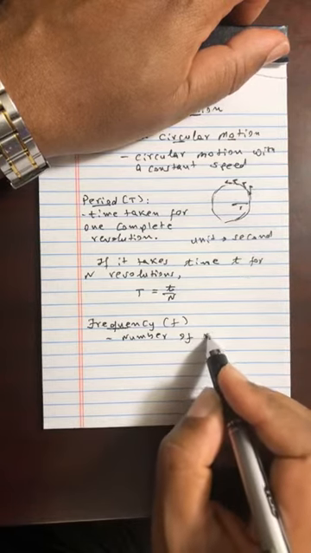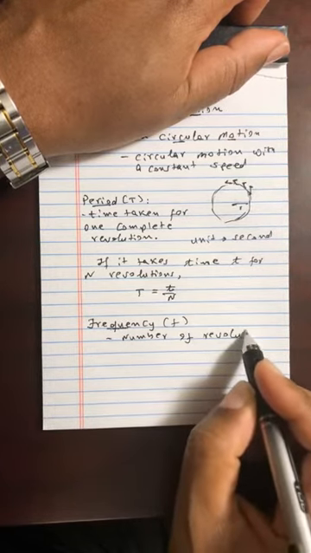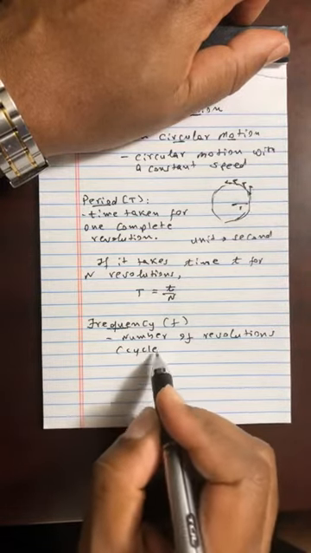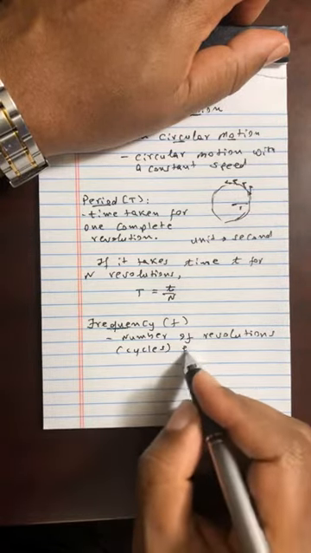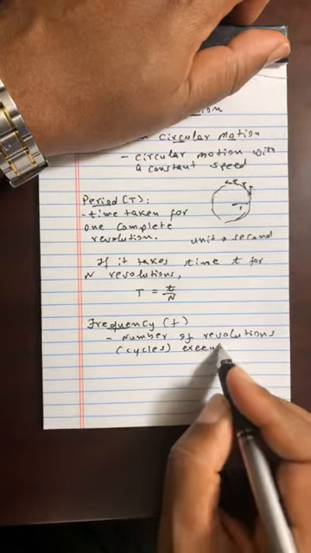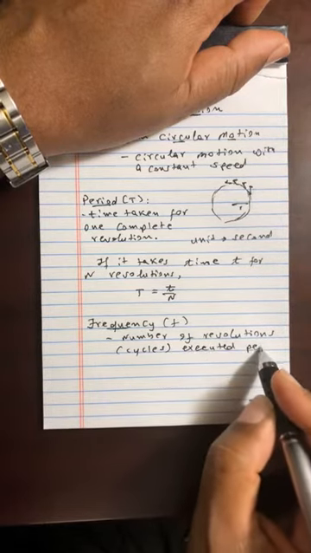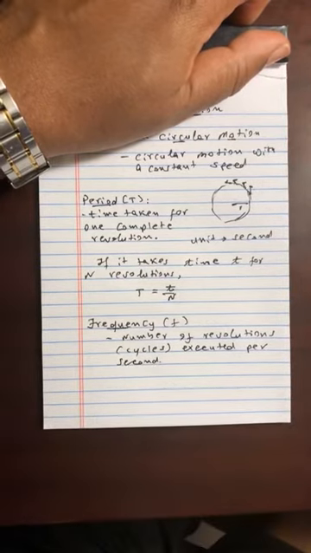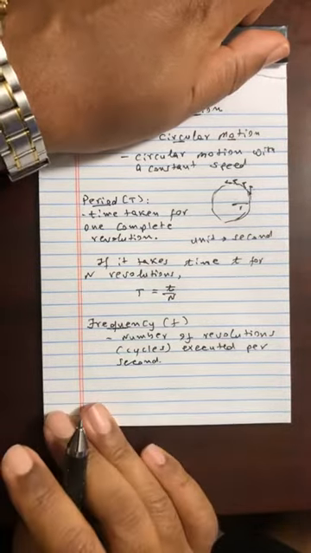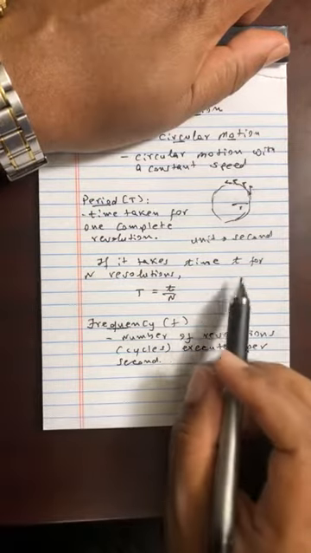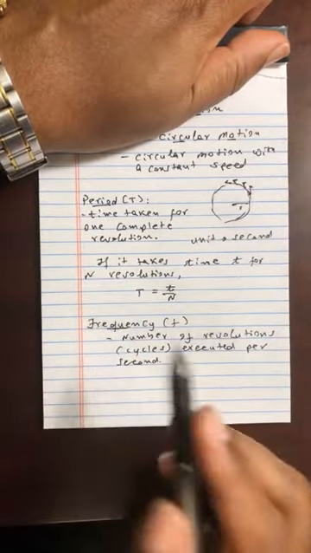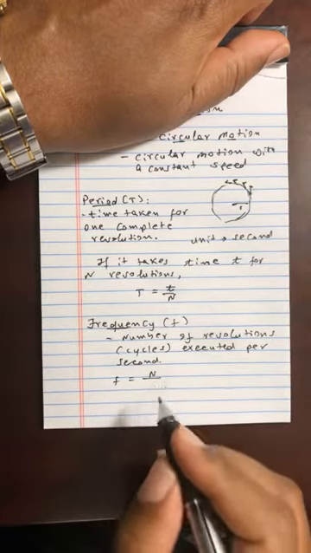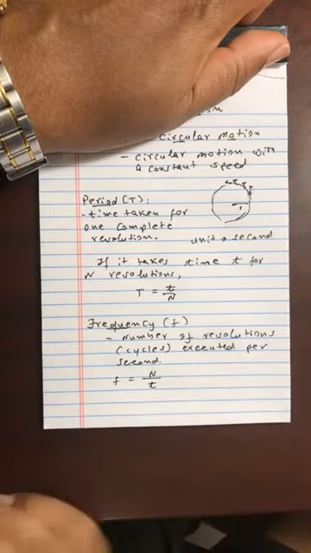Now, if it takes time t for n revolutions, frequency will be calculated as the number of revolutions divided by the time taken.